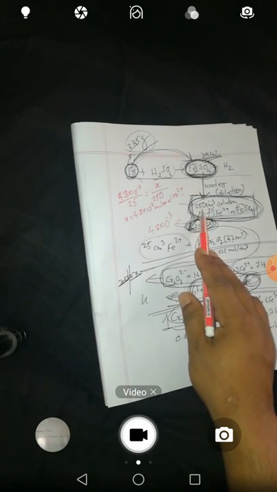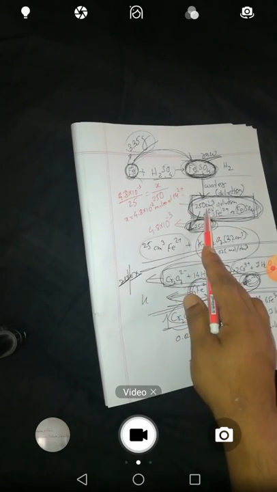So this solution contains 4.8 × 10^-2 moles of Fe2+. That means here we also have 4.8 × 10^-2 moles of Fe2+, so here also 4.8 × 10^-2 moles of Fe2+ are present.